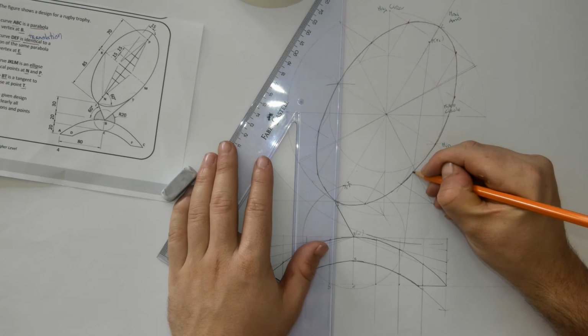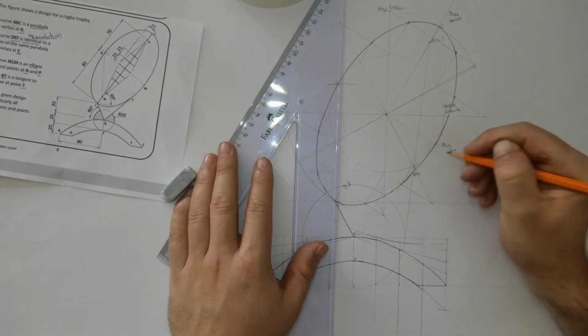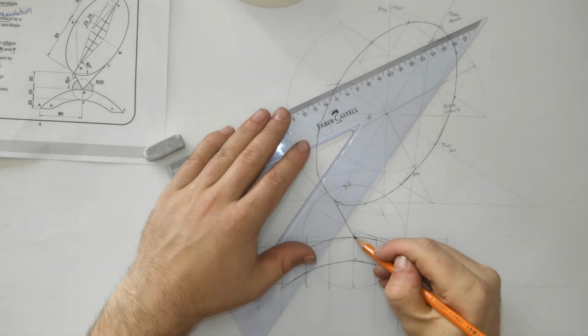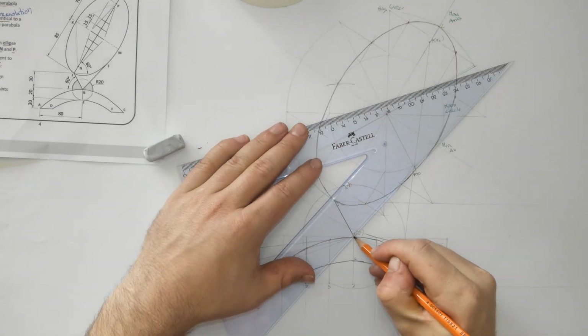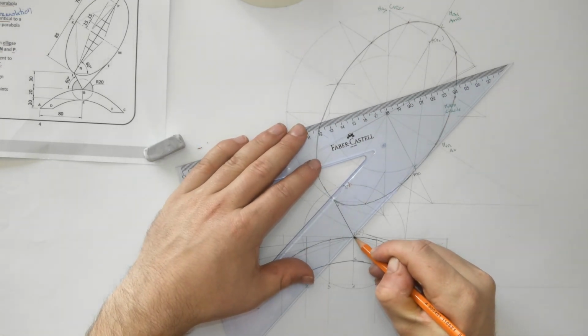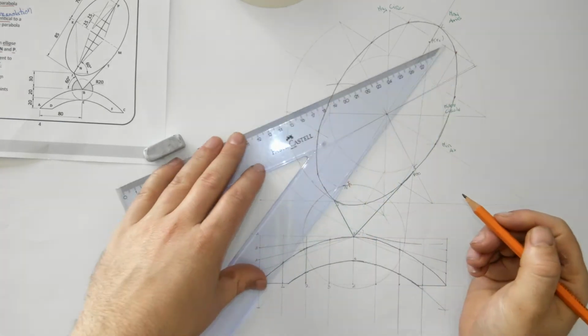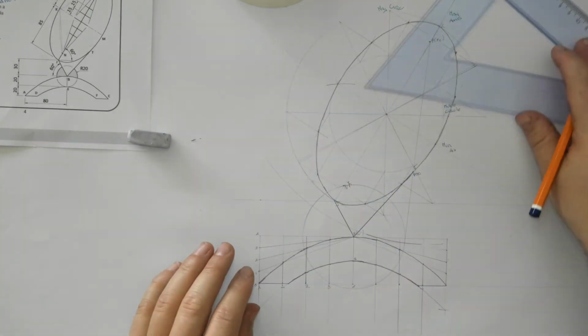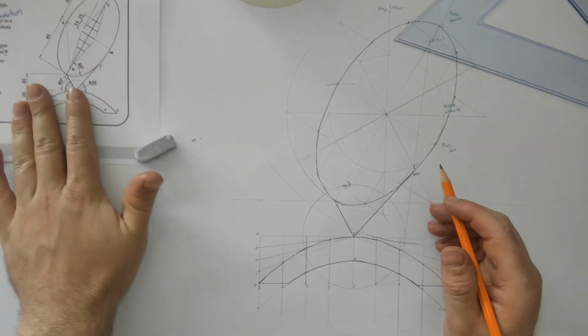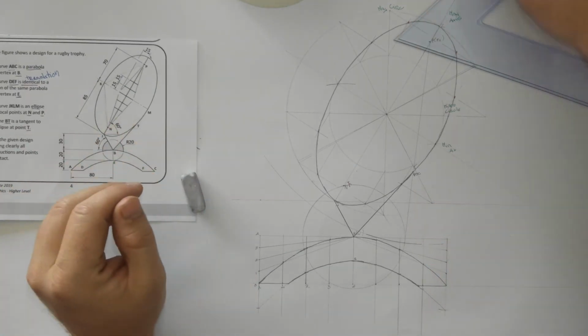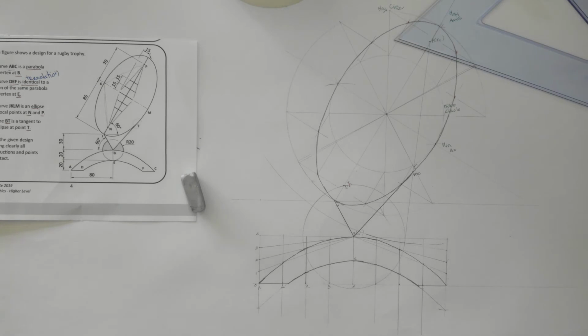Okay, now where that intersects the ellipse is the point of contact T. So that's the point of contact between the tangent and the ellipse. So now we're going to join B to T. So there's the tangent BT. So we don't have a lot to do after that.